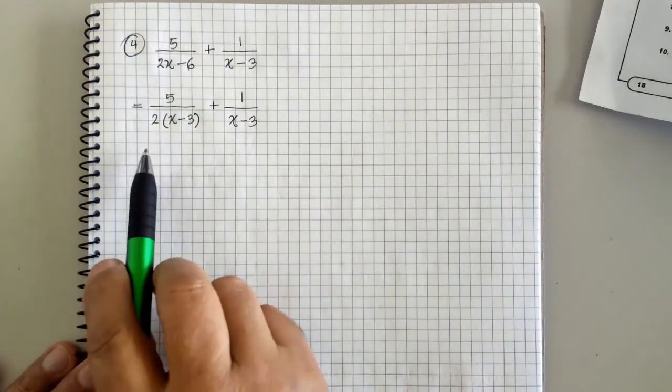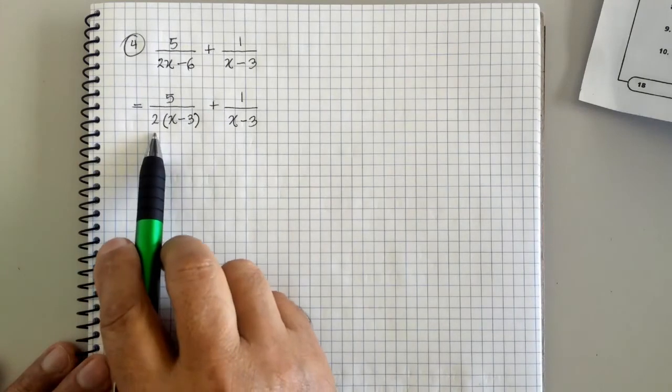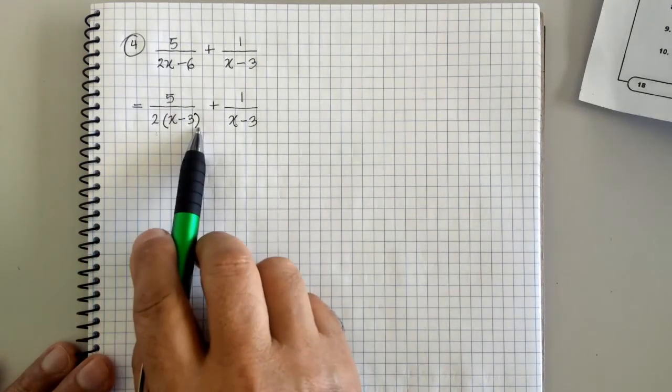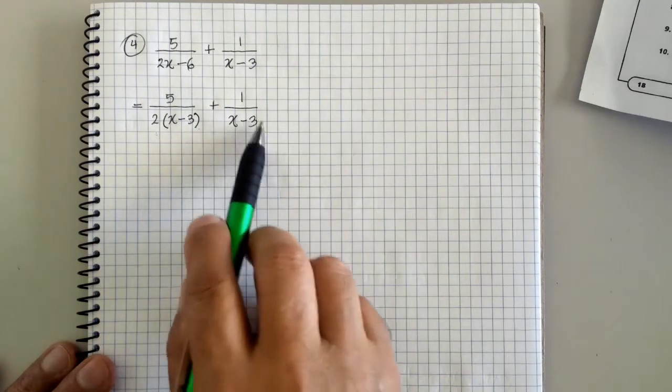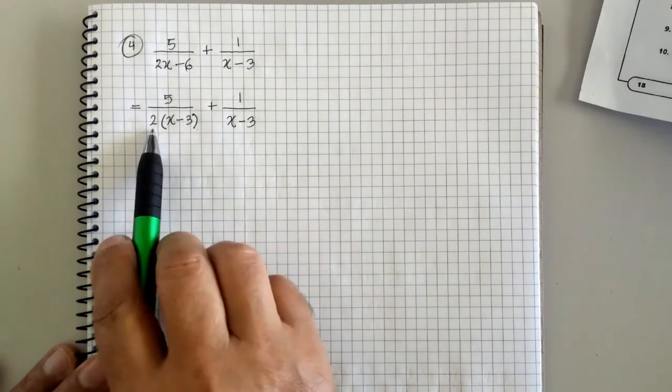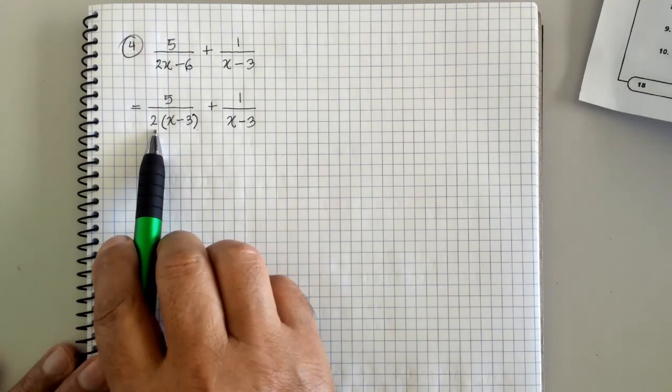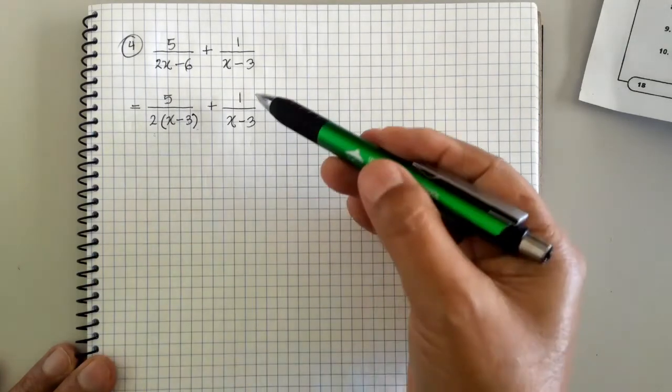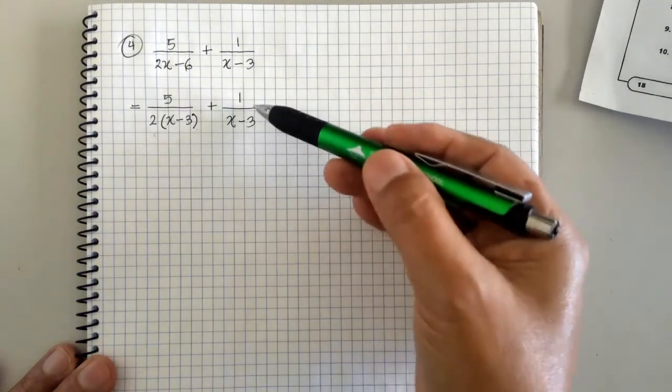You can see that this denominator looks similar to that one, except that in this one we have a 2 extra in front of the x minus 3. So what we are going to do, we are going to amplify this fraction by 2.